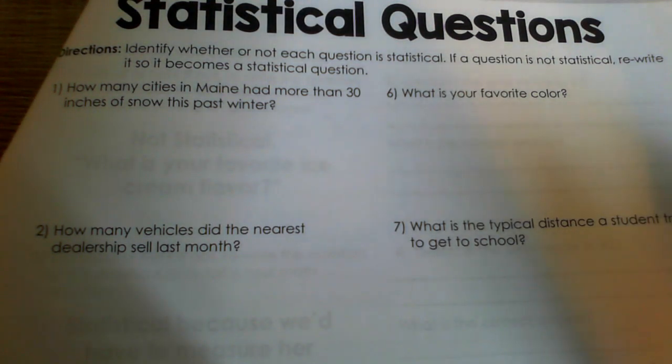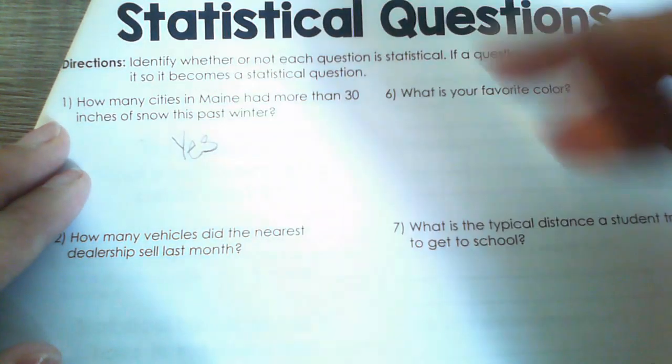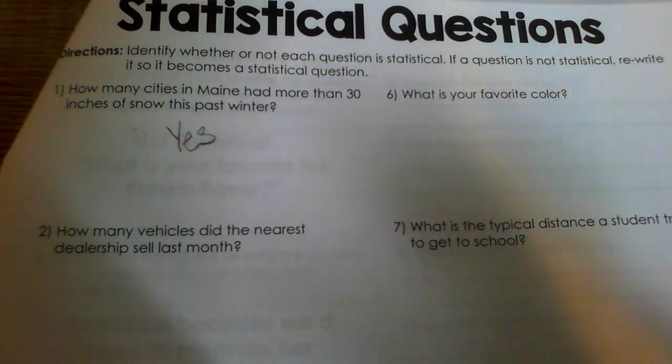Let's try number 1. How many cities in Maine had more than 30 inches of snow this past winter? Okay, it is statistical, so we're good. We don't have to do anything with that. So we're going to say this is a yes. Okay. How many vehicles did the nearest dealership sell last month? Okay, that is not statistical, because if it were, it would be asking how many dealerships within a certain area. So we would have to say, to make this statistical, I'm going to change.